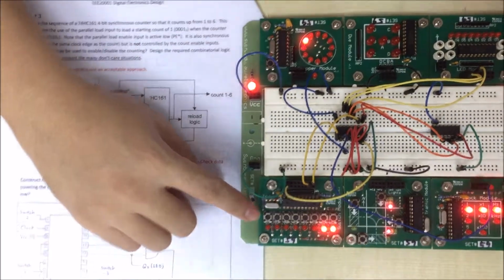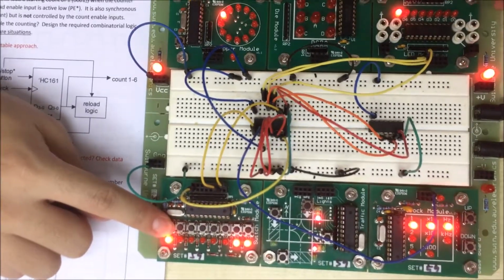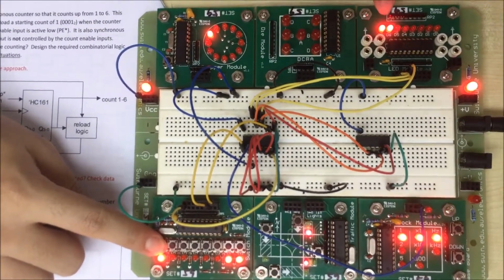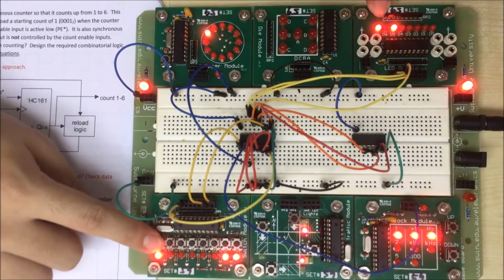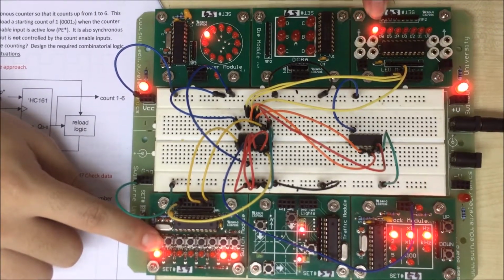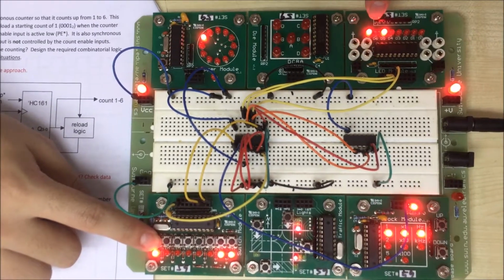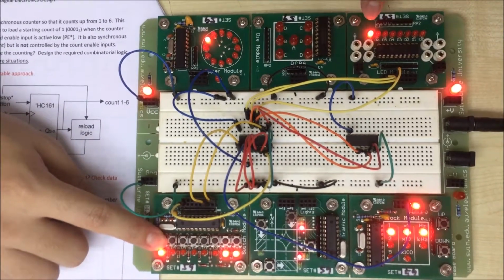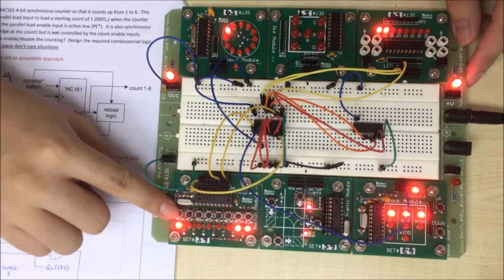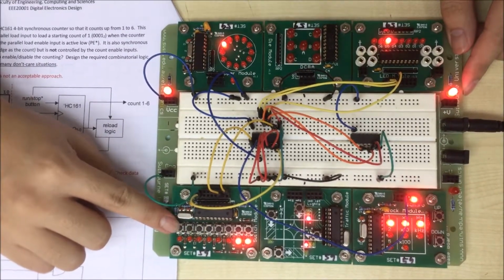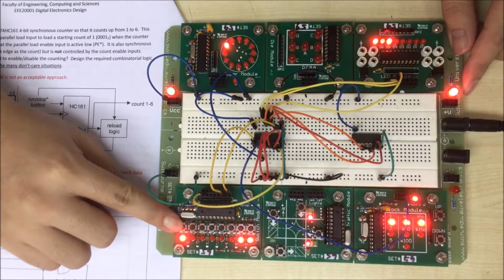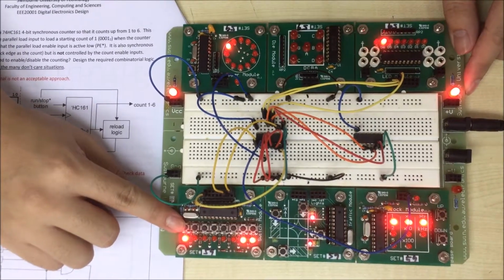So when switch 1 is open, the counter starts to count from 1 to 6. So 1, 2, 3, 4, 5, 6, and back to 1. When switch 1 is off, it will stop at a random number in the range from 1 to 6.